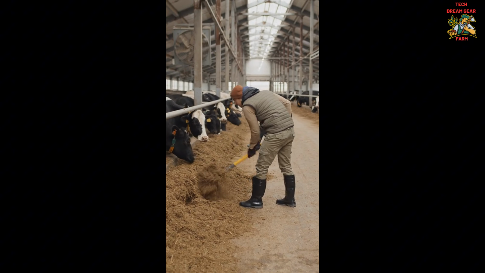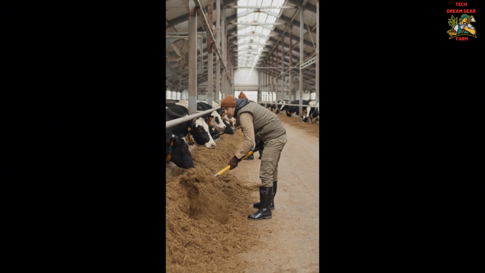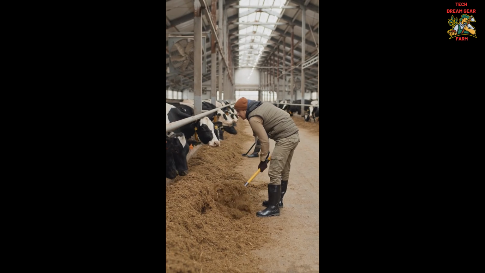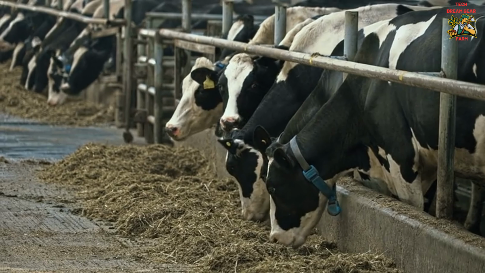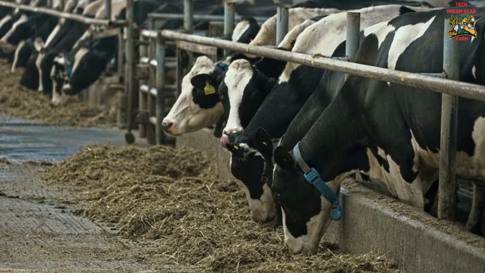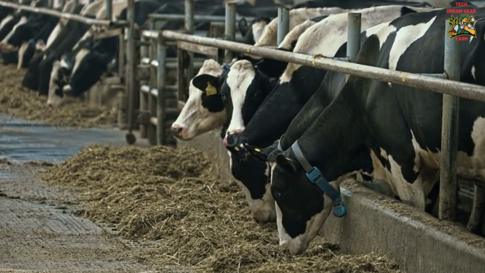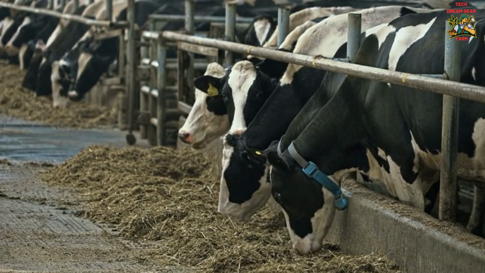Vaccination programs, the ultimate preventative measure. Vaccination is one of the most effective ways to prevent the spread of infectious diseases on your farm. Proper vaccination programs help your animals develop immunity against specific pathogens, reducing the likelihood of outbreaks.